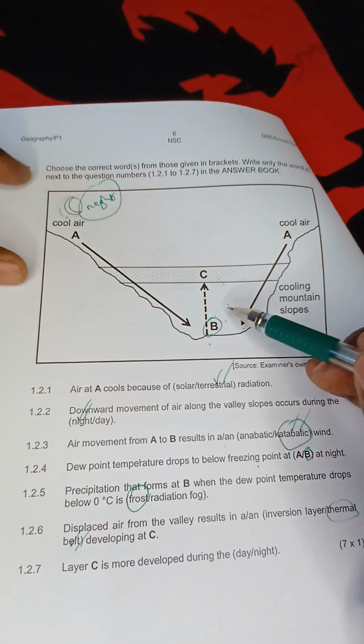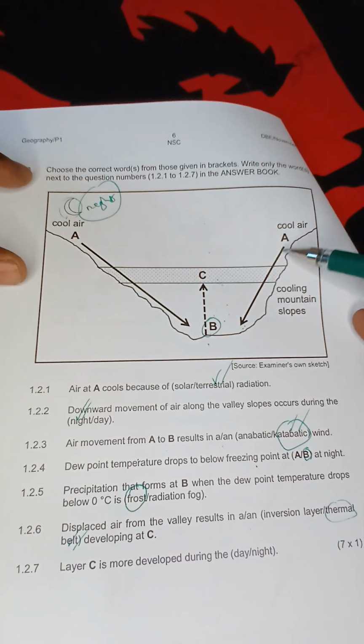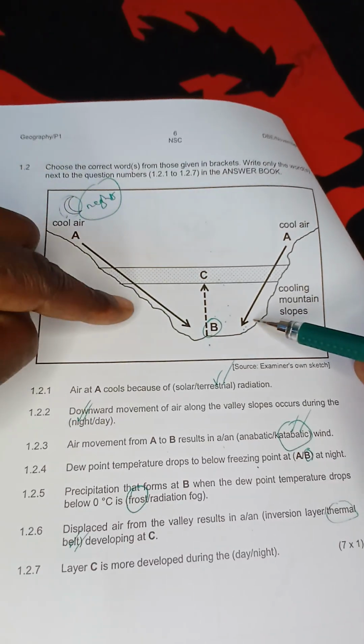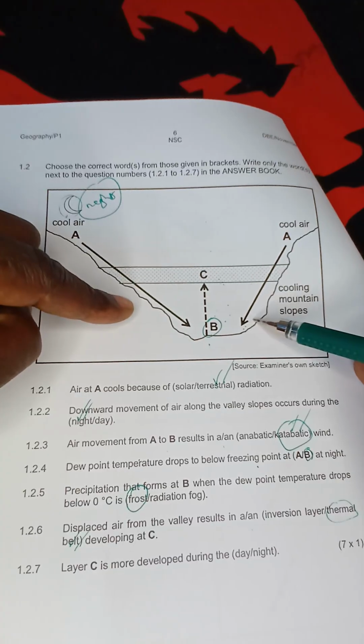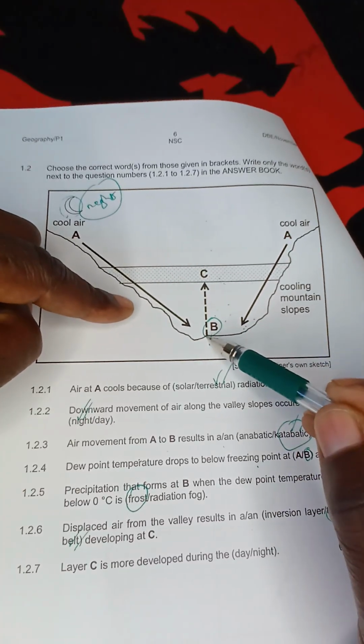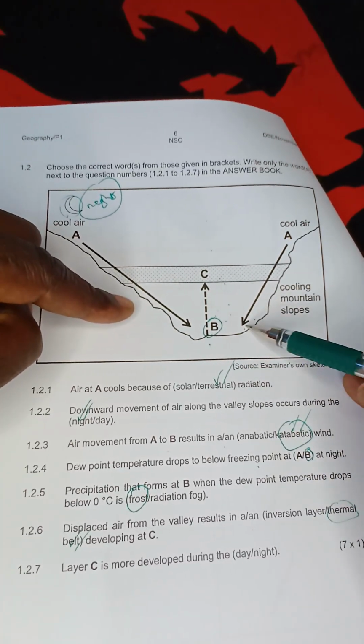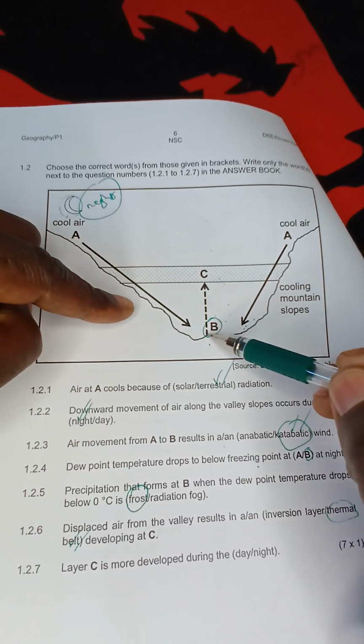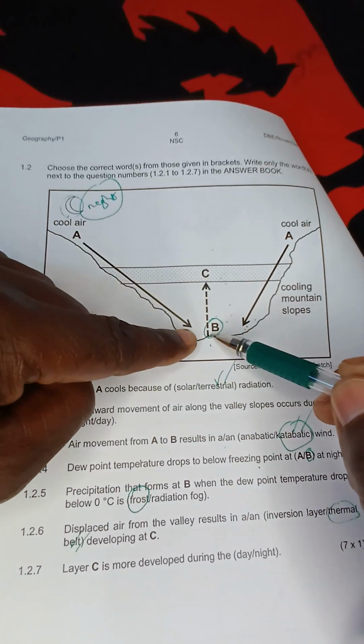That's what I was explaining, that when this cold air is descending, because it is dense, heavy and cold, it sinks down the valley. What is at the bottom of the valley will be warmer than the one that is descending, so it is forced to rise. As it rises, it's creating space, so this space is filled by the cold air that is sinking.